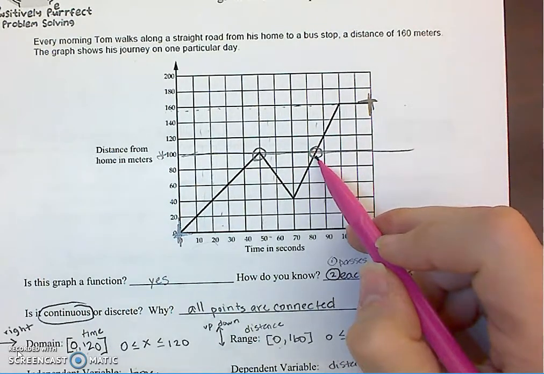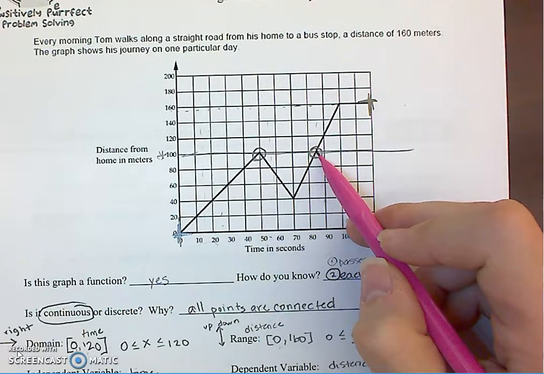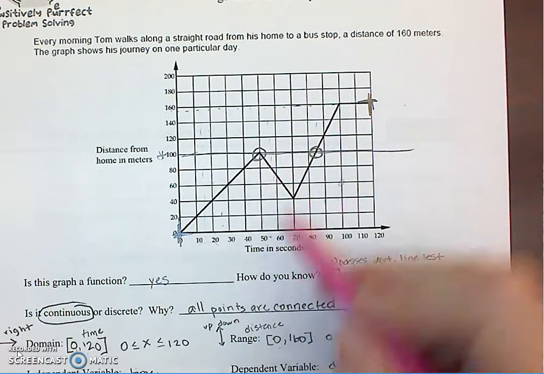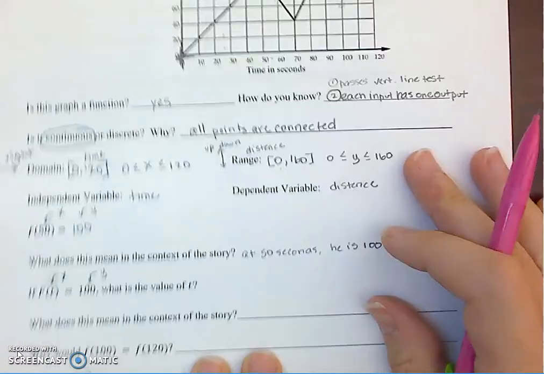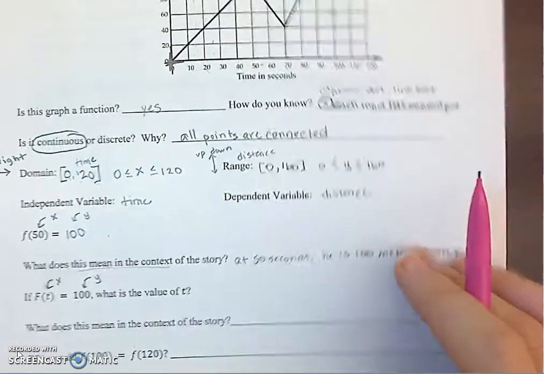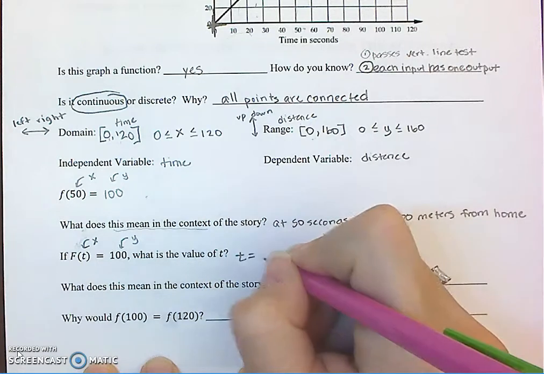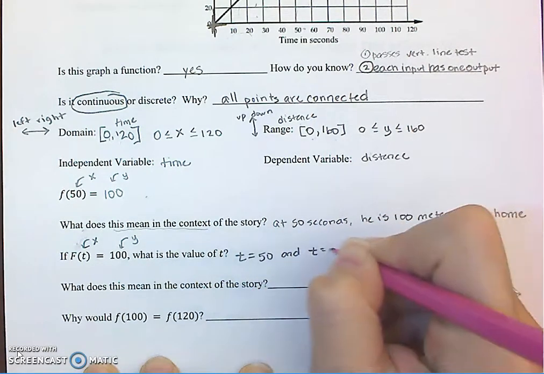Now, you guys freak out when it's not on a grid line, but it won't always be on a grid line. So this question is basically saying when y is 100, x is both 50 and about 85. So when I answer this question of what is the value of t, I'm going to say that t equals 50 and t equals 85. Right? That's what we just talked about.